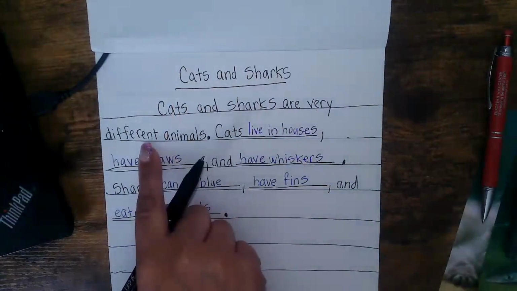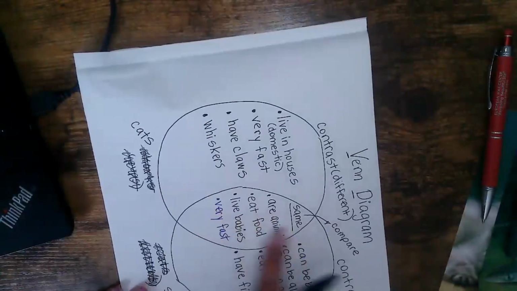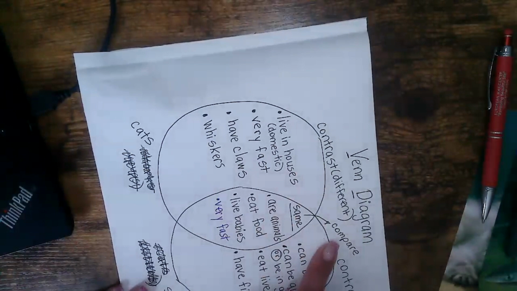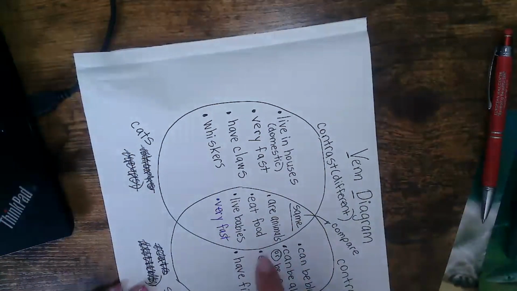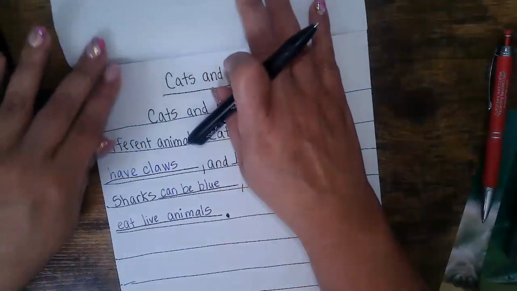Now we're going to want one more paragraph that's a bit short because here we talked about how they're different. But remember, we have this little section about how they're the same. We want to compare them. We want to not just contrast them, we want to compare them. So let's talk. I'm going to pick two. I'm going to pick, they both are animals and they're both very fast.